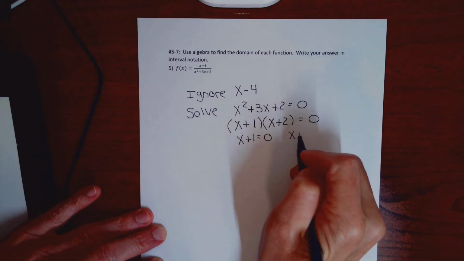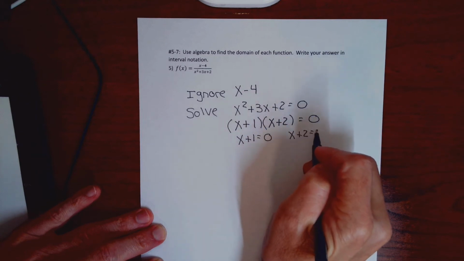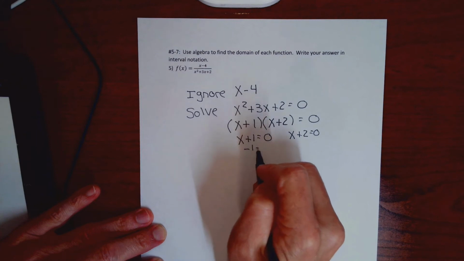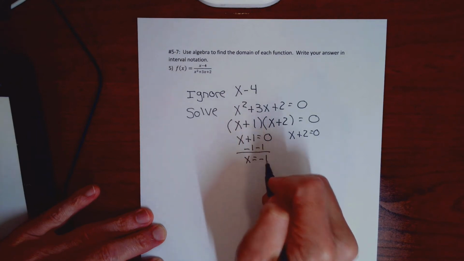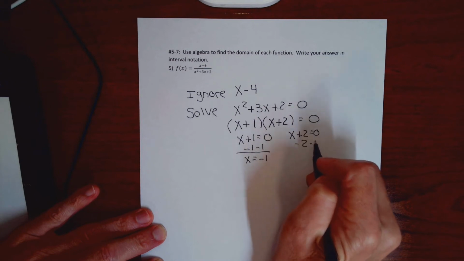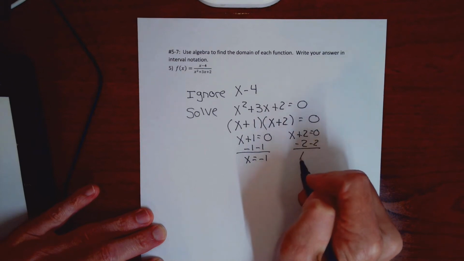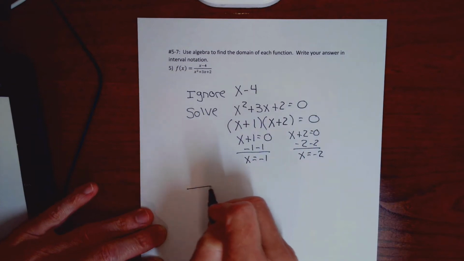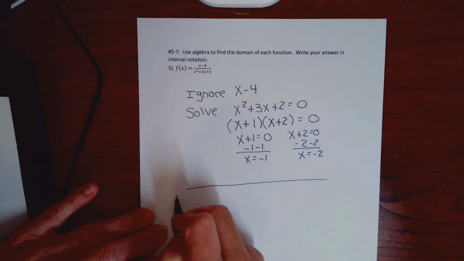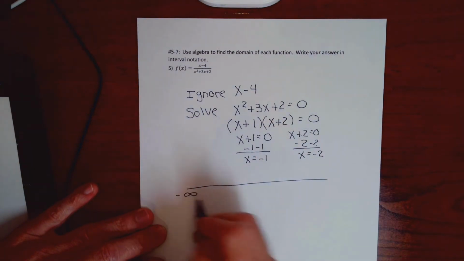I need to get the numbers that are going to go in my domain by setting the factors equal to 0. If you stopped here and wrote x equal negative 1 and x equal negative 2 for an answer, I'd probably take off 3 points on a 6-point question, maybe 4 points.